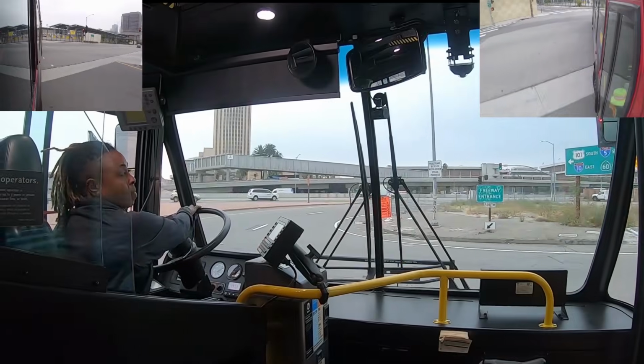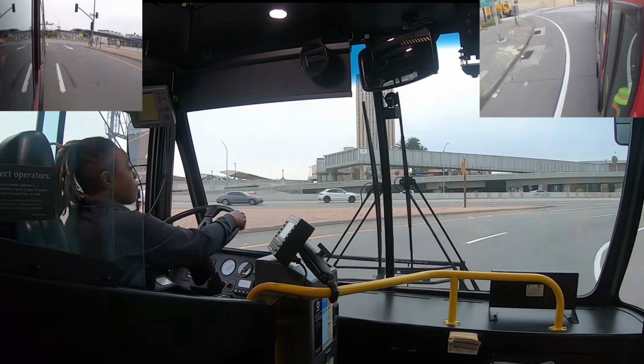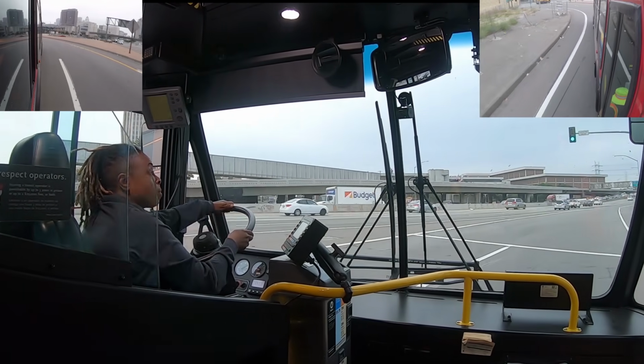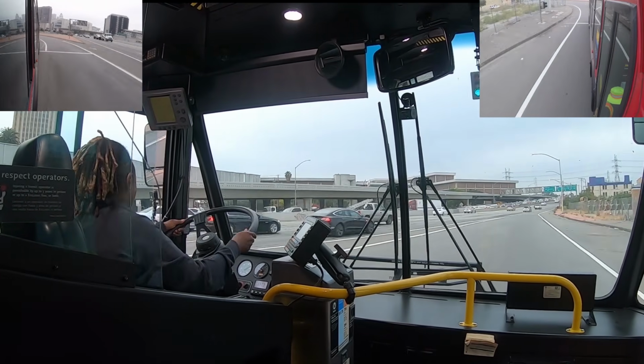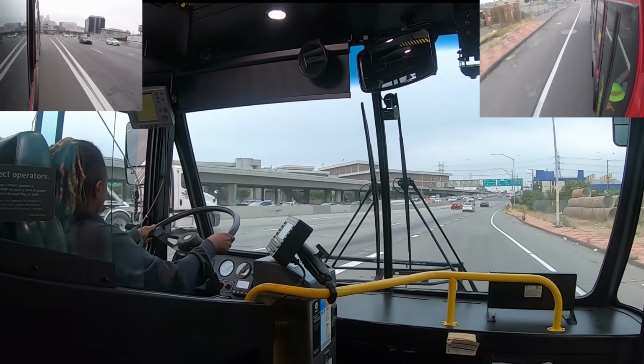When preparing to enter the freeway, activate turn signals 150 feet before merging. Use your mirrors and turn your head to check blind spots. Adjust your speed to the flow of traffic. Merge smoothly into the lane and then cancel your turn signal.